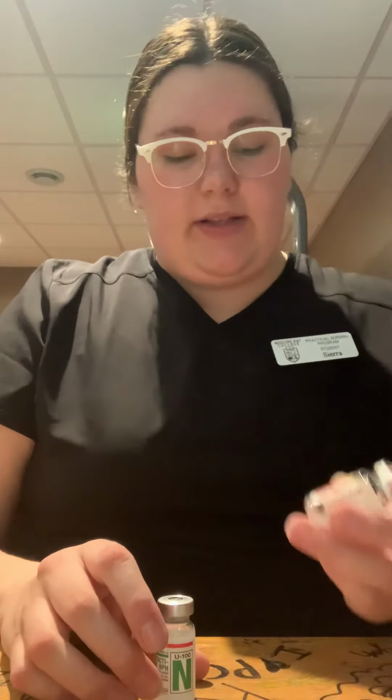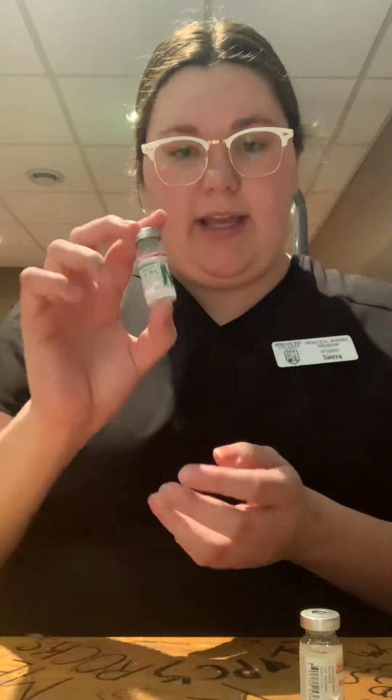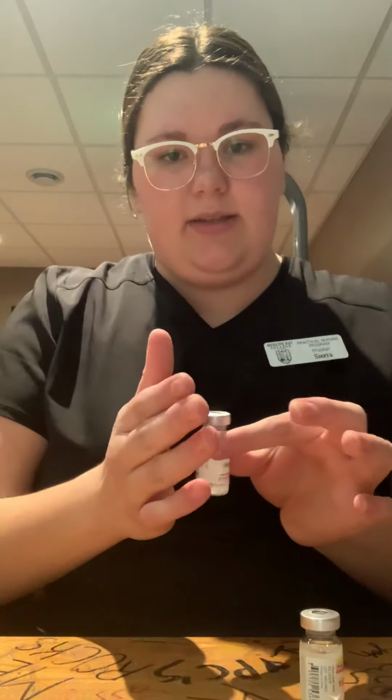So for preparing it, we've got to make sure our insulin is ready to go. So we just have our normal, this one, that's our R, and then we have our cloudy insulin, which is Humulin N, and that needs to be shaken. So I will shake this by just rolling it in our hands.